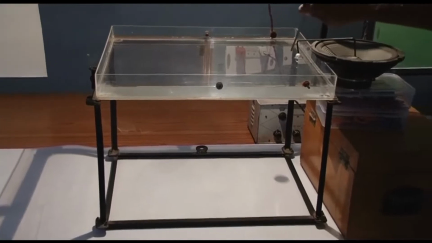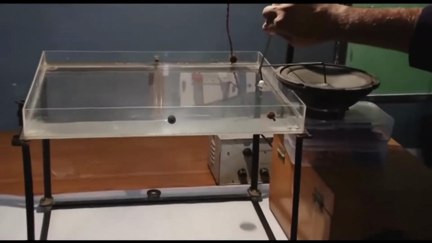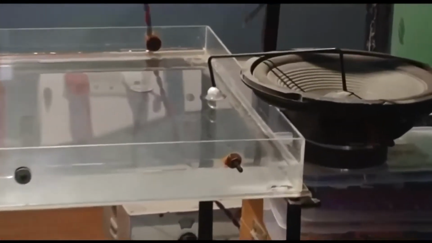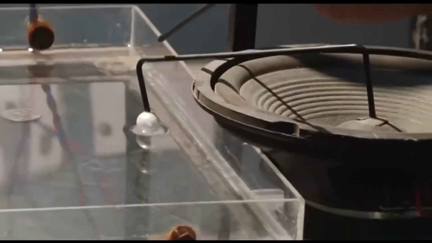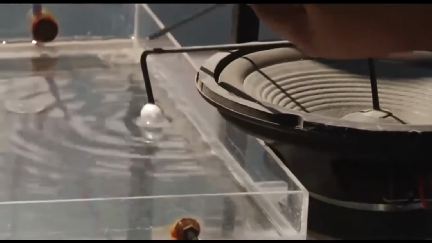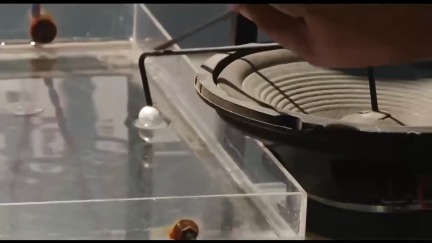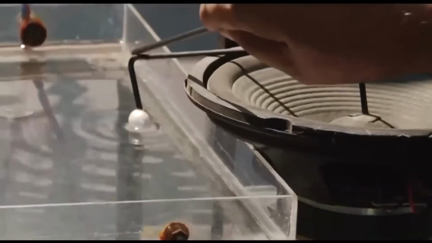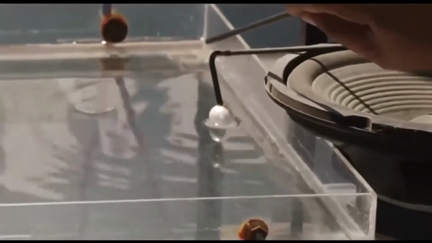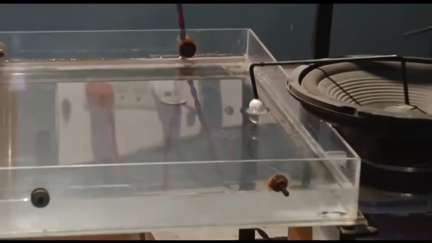I have a bead here, connected to a speaker, and that can be oscillated. And when it touches or it disturbs the water surface, then waves are generated. There is some electronics behind.